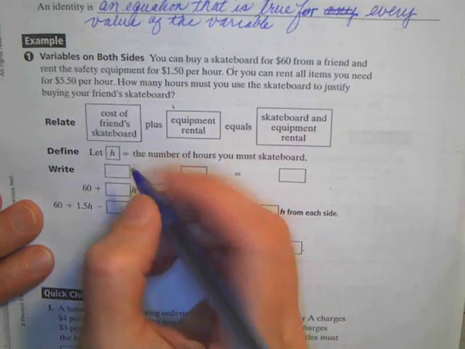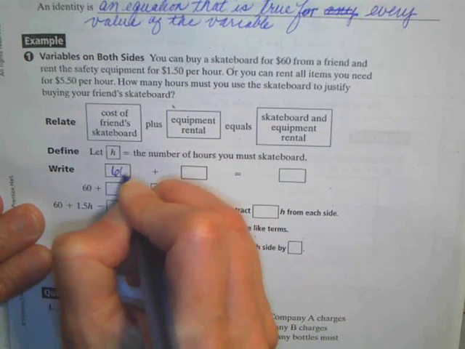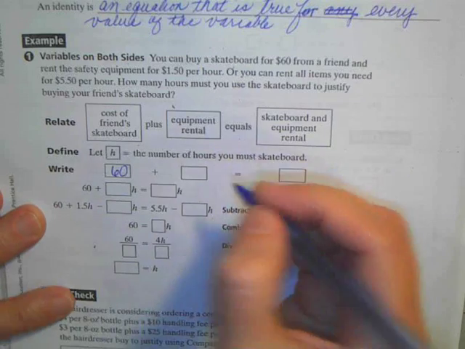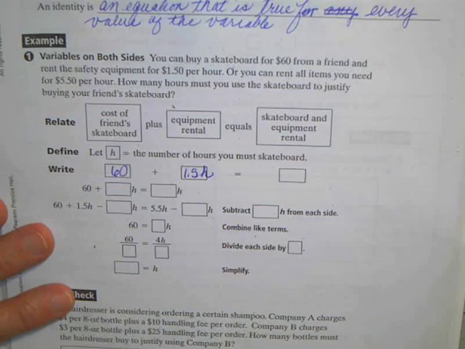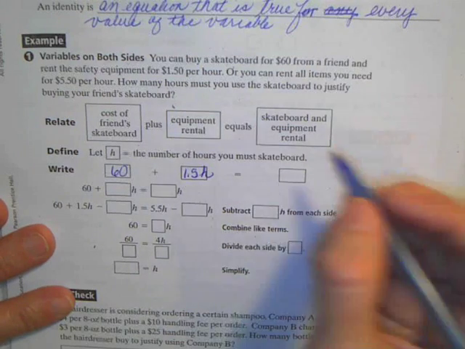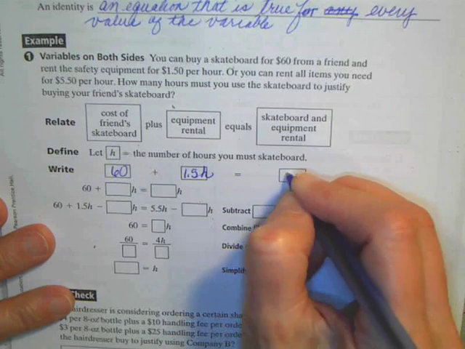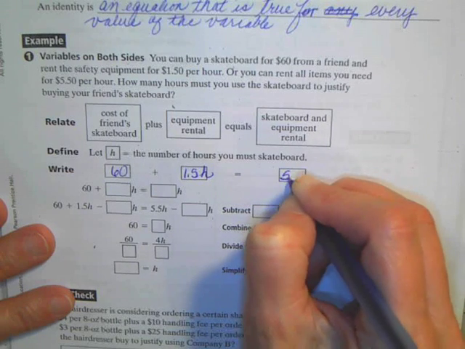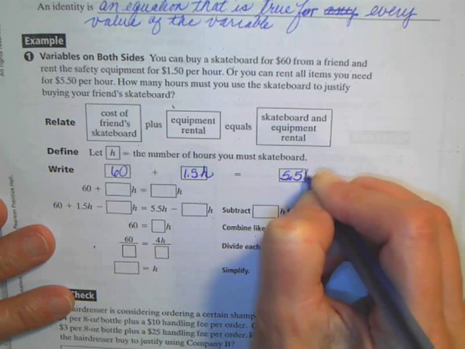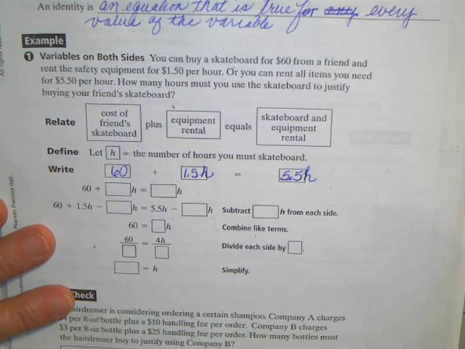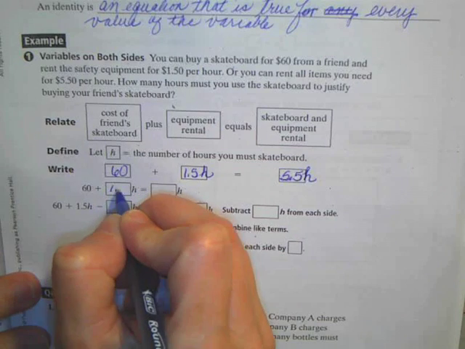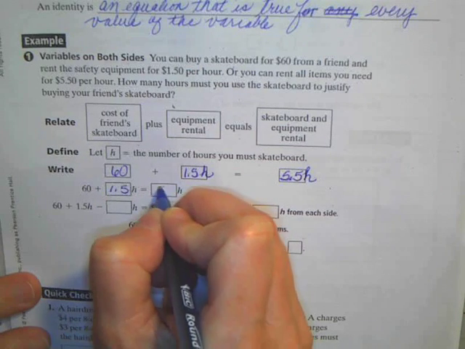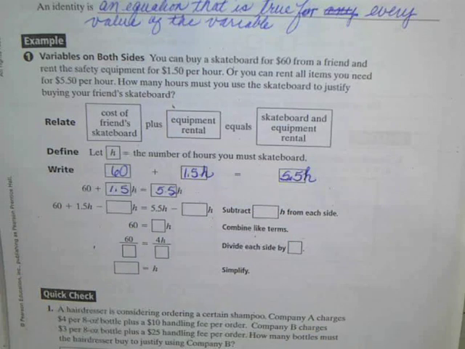The cost of the friend's skateboard is $60. Equipment rental is 1.5 H, $1.50 times the number of hours. And if you're going to rent both, that's $5.50 H. So we're just going to make that 5.5 H. We don't need the extra zero, but you're welcome to put it if you want to. So that basically gives us 60 plus 1.5 H is equal to 5.5 H.